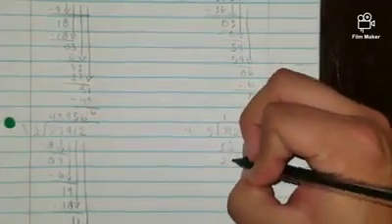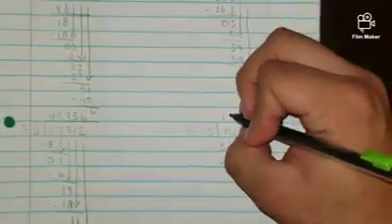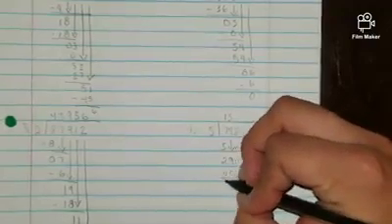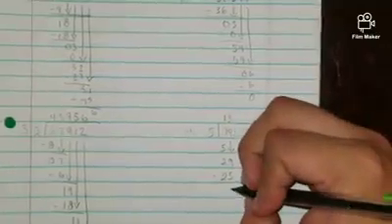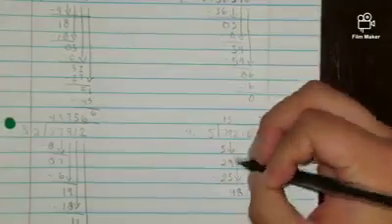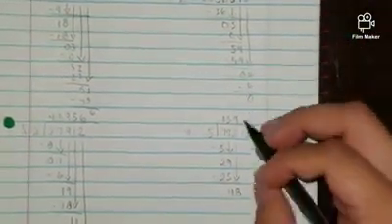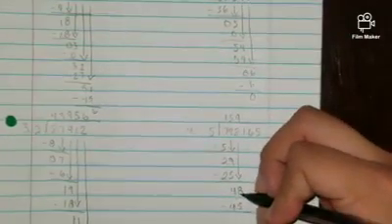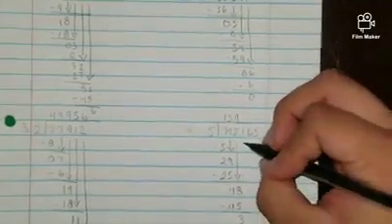We bring the 9 down. 5 goes into 29 5 times. 5 times 5 is 25. 29 minus 25 is 4. We bring the 8 down. 5 goes into 48 9 times. 9 times 5 is 45. We subtract. 48 minus 45 is 3. We bring the 1 down.